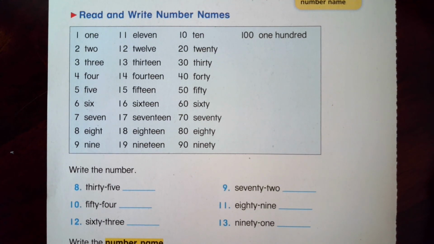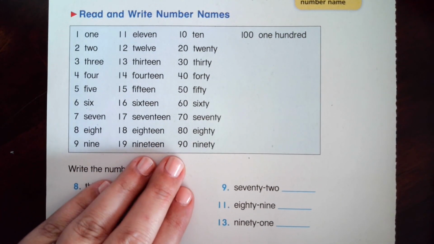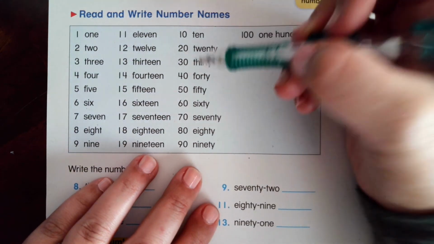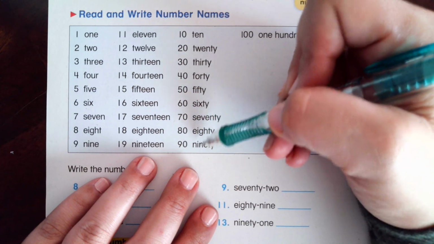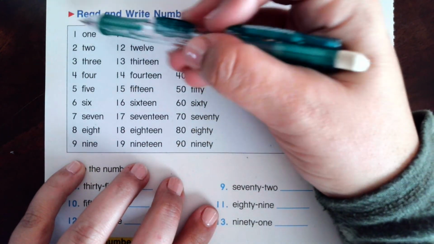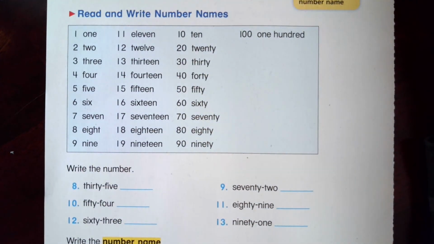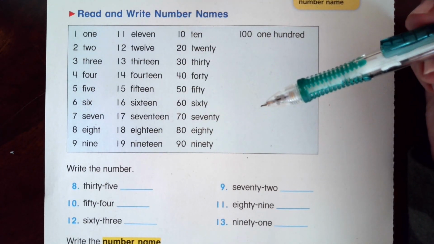But basically, you can write any number by having this chart in front of you. We have all of the decade numbers. We have our teen numbers, and then we have our ones numbers. Okay, so you can write any single number you want up to 100 using these different options.